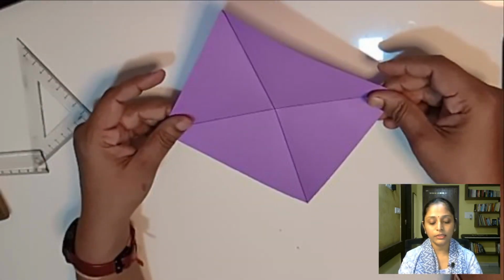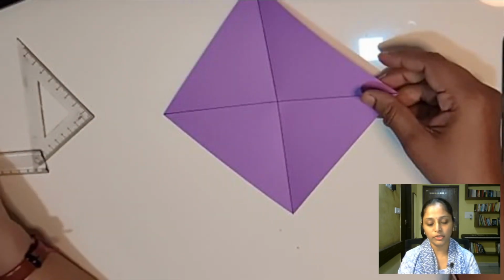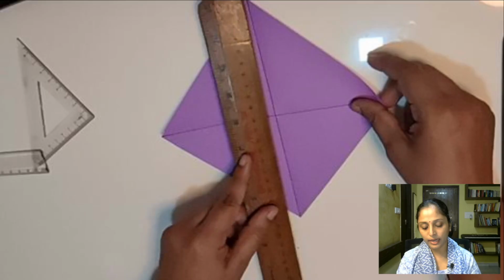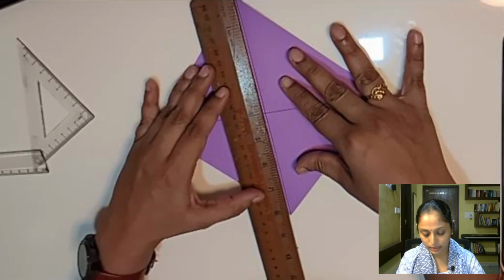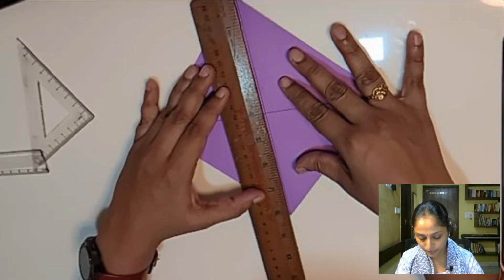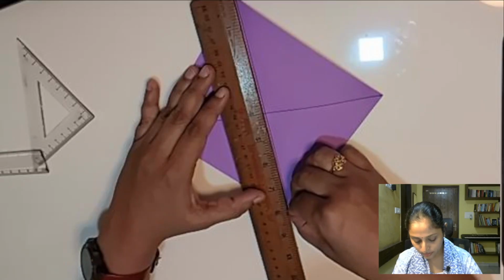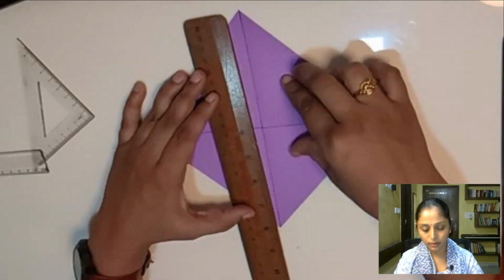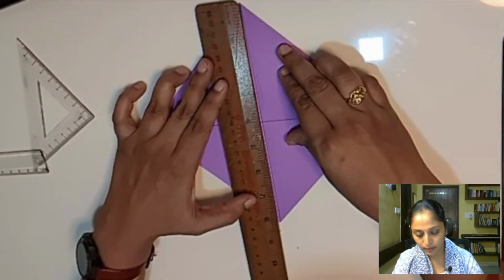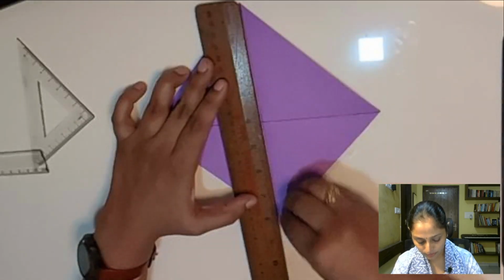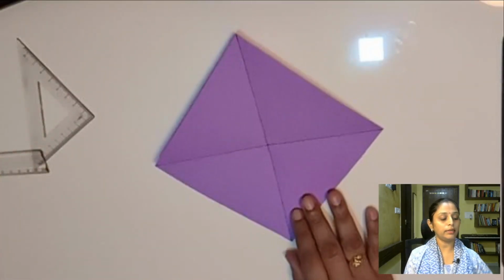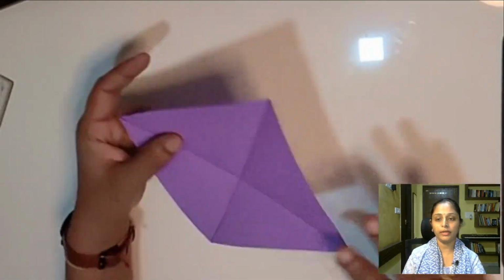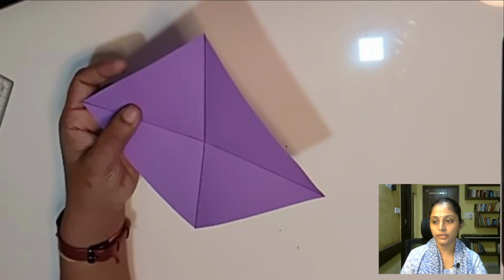Now, are the diagonals of the same measurement? You can measure and check. Okay, if you see, the diagonals are going to be of the same measure. So you can see that here I have got 8.3 and here I've got the same measurement, 8.3, right? So you can say that the diagonals are of equal measure, right? So this is the activity that they have mentioned.